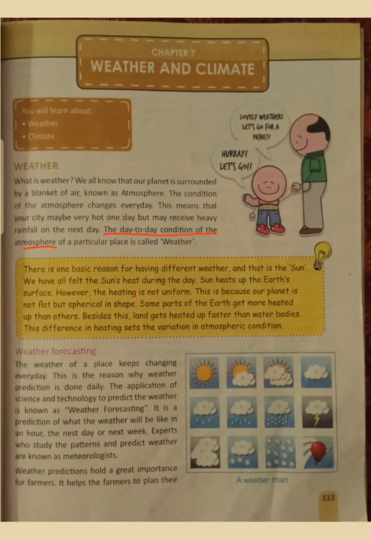If you measure these things, yes, for a day, that is called weather. So day to day condition of atmosphere of a particular place is called weather. You remember, this is important.